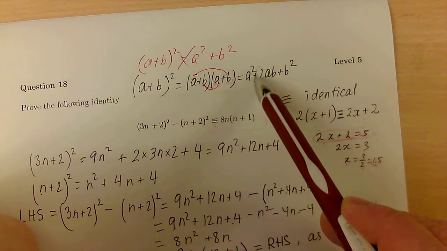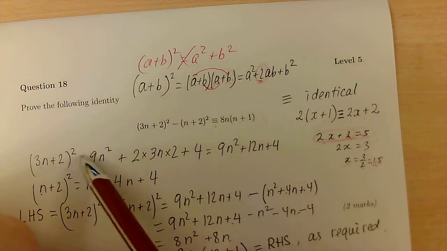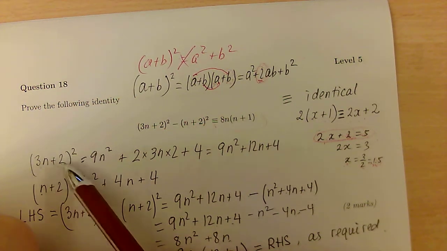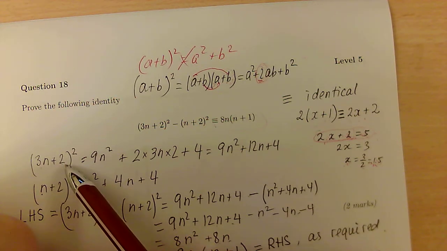So that's where this double product comes from. So I would like you to remember, whenever you have any square, square each term in brackets, but also get the double product of these two terms.